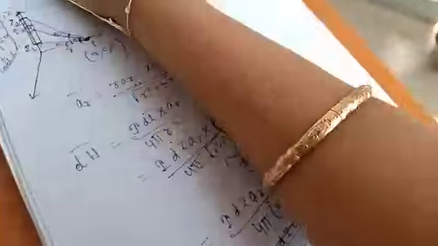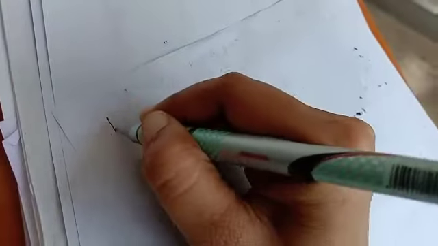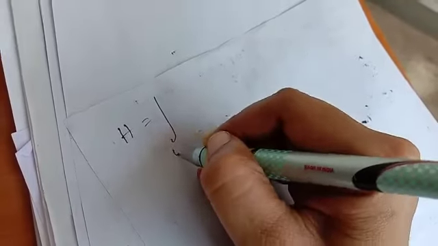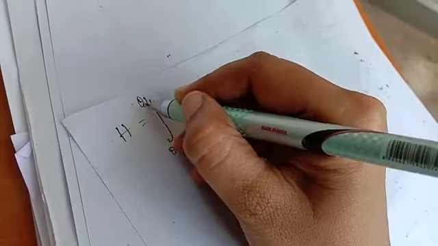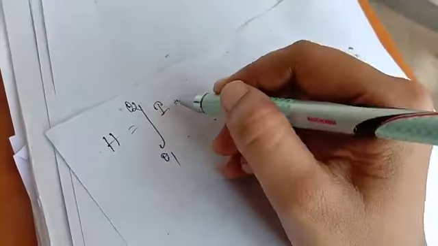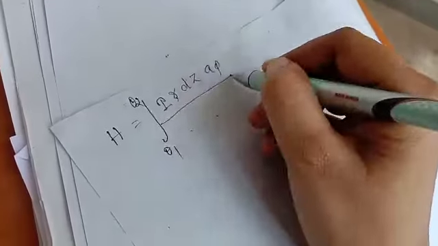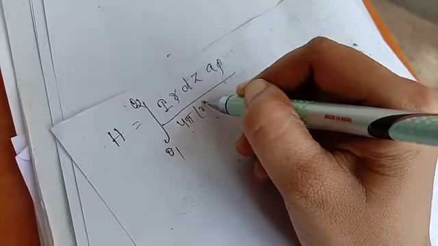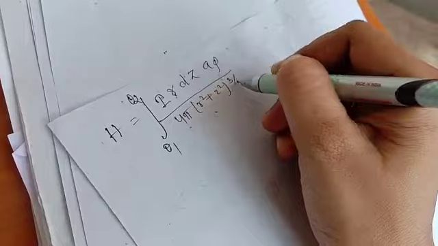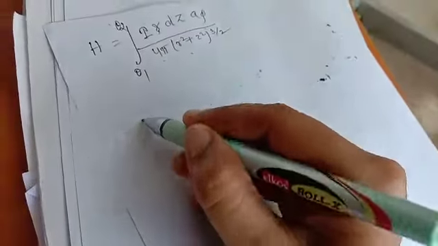The same process. So now we'll be writing it as H is equal to integration with limits from theta 1 to theta 2 of I r dz by 4 pi into (r square plus z square) whole power 3 by 2. Now substitute the values.